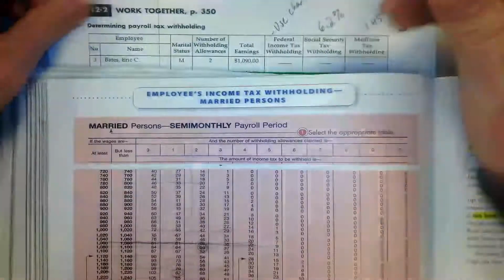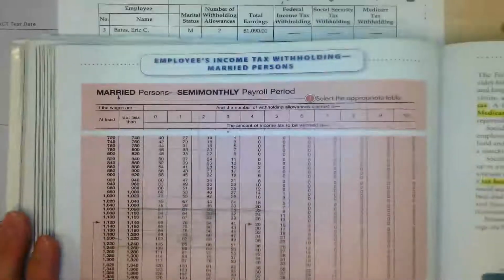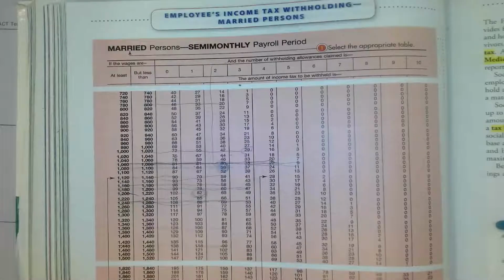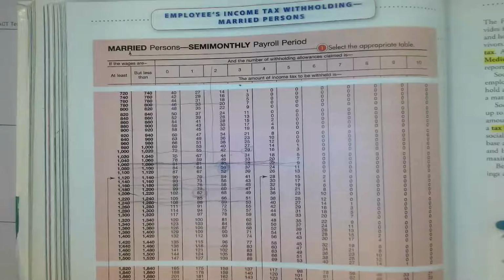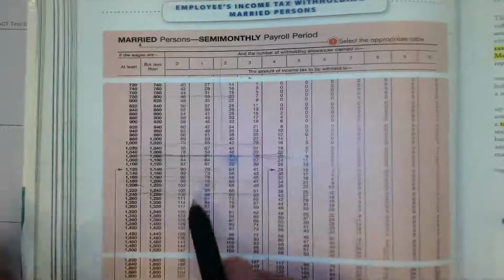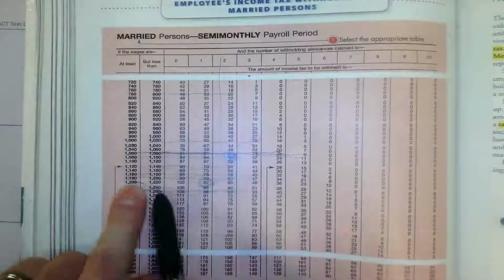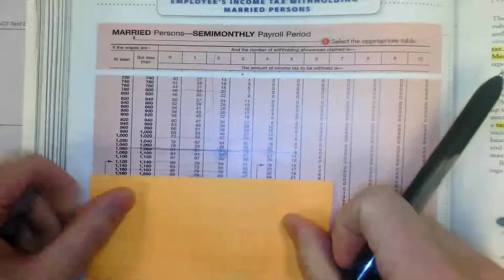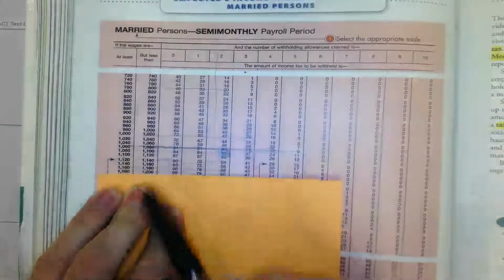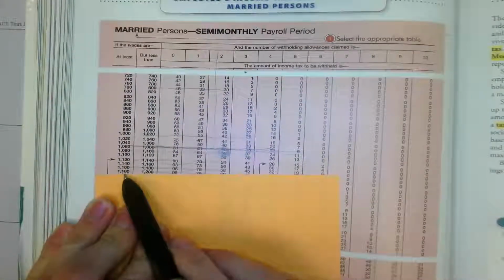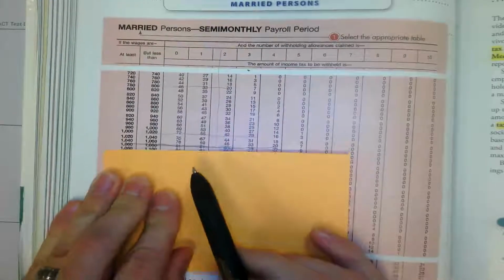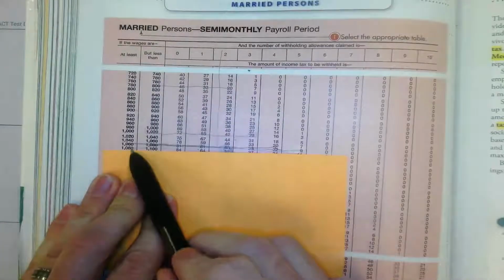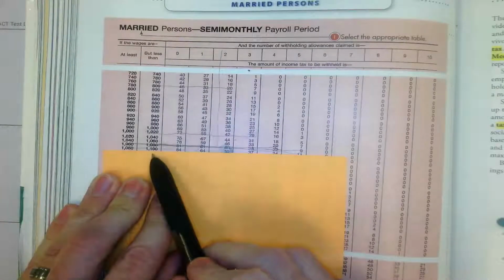And then he made $1,090. So using the handy dandy chart, along with the numbers we are given, we're looking for $1,090. If you look right here, it's at least 1080 but less than 1100.